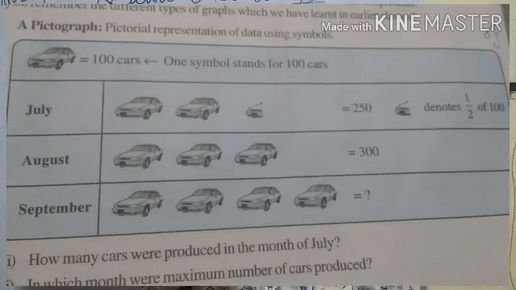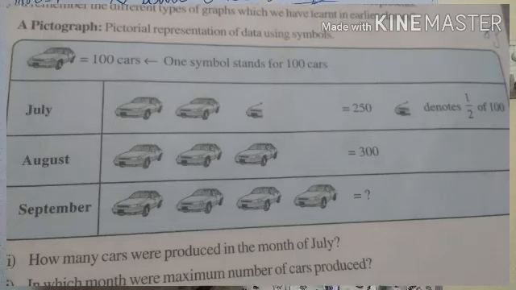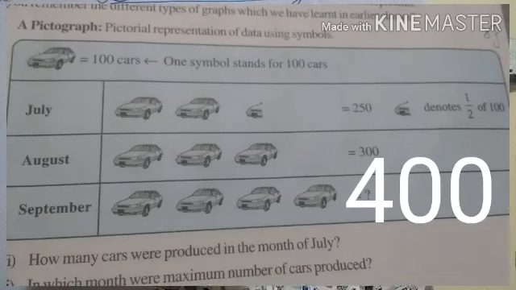Now we will go to the right side. For July, there are 2 cars and 1 half car. One car carries 100 cars and one half car carries 50, so it equals 250. July carries 250. Now we'll go to August. There are 3 cars, and 1 car carries 100, so 3 cars means 300 cars. Now we will go to September. There are 4 cars, so 4 cars means 400 cars.